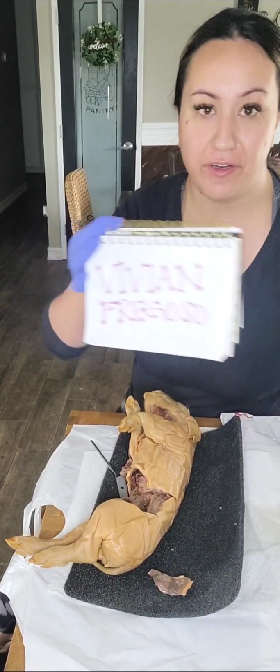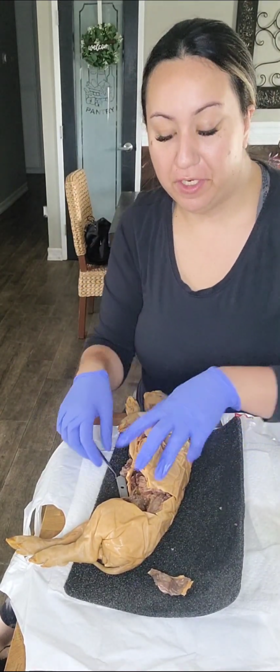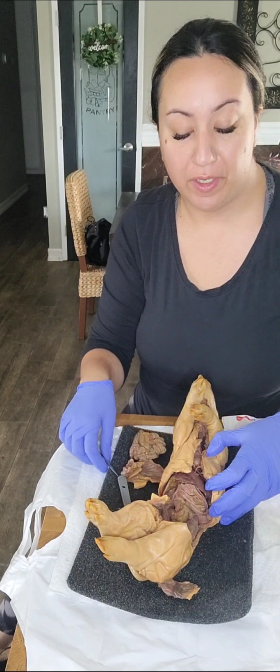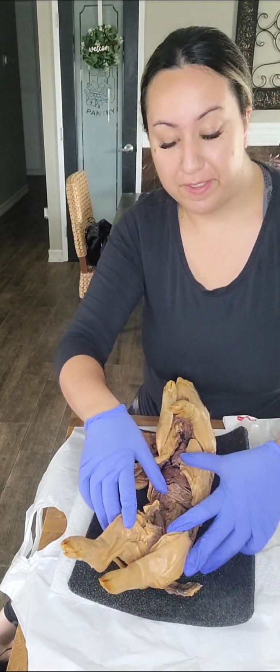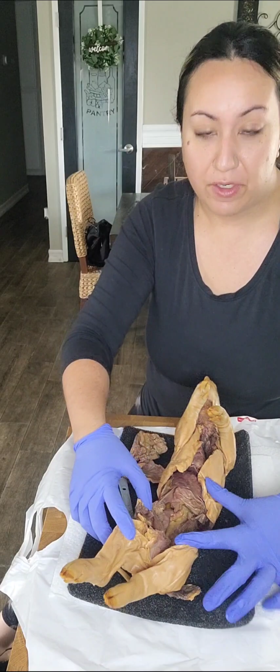So here I have our fetal pig, and I'm going to be going over a few parts of our urinary system for our fetal pig, and then I'll be going over a very common diagnosis that we see that affects our urinary system. So we're going to go ahead and get started. I'm going to try to bring this as close as possible.